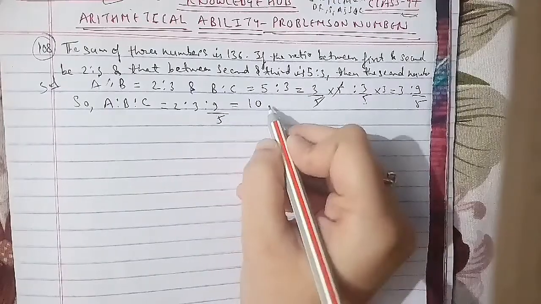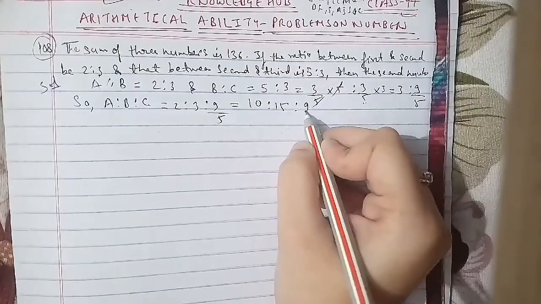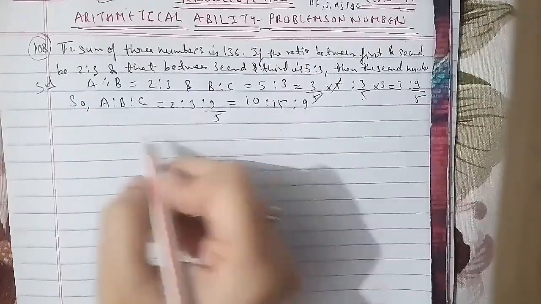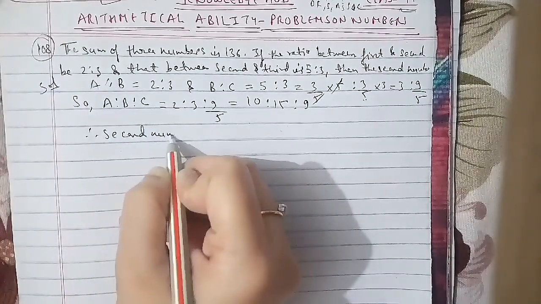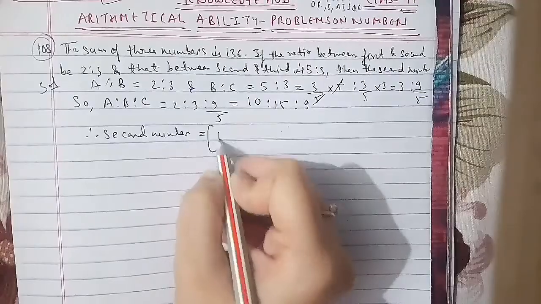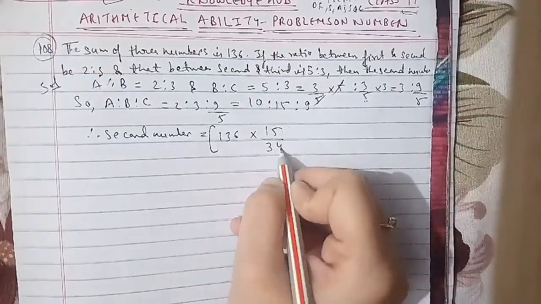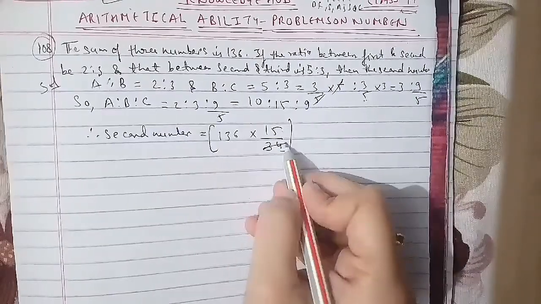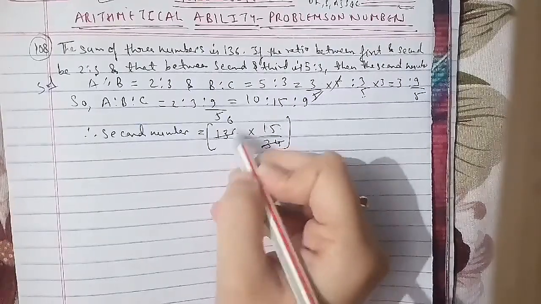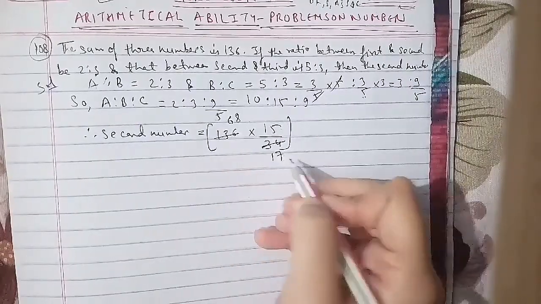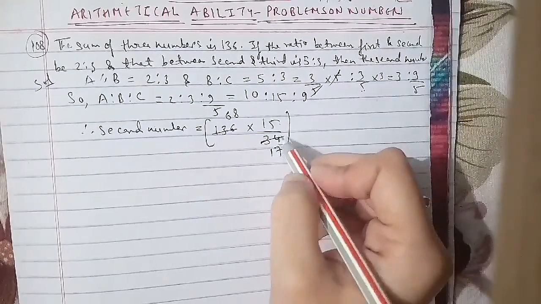So the second number equals 136 into 15/34. We'll solve it out. 2 ones are 2, 2 sevens are 14, 2 sixes are 12, and 1 carry, 2 eights are 16. Then it is 17, and that will be cancelled out further, and that will give you the answer 60. That will be the right answer for this particular question.